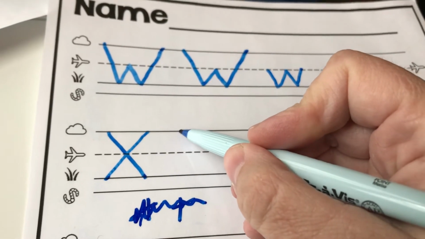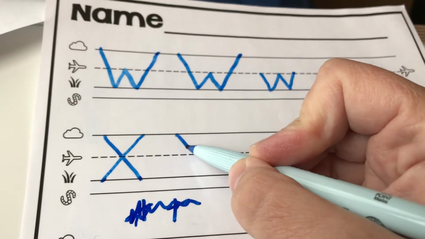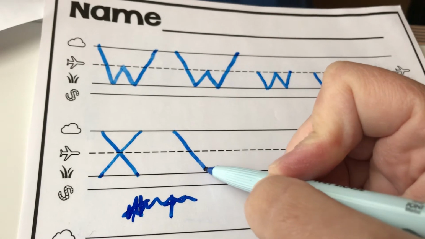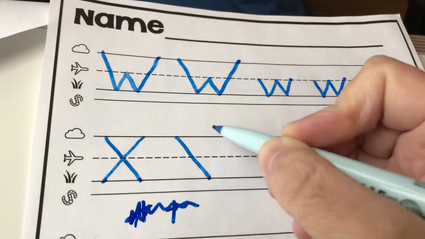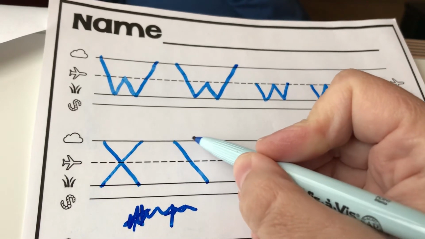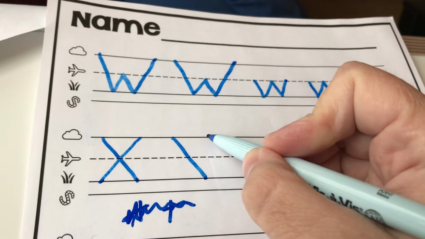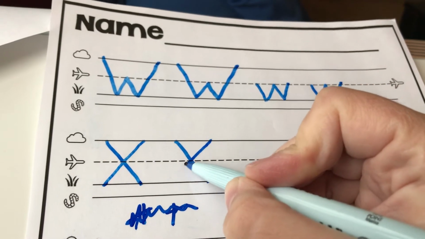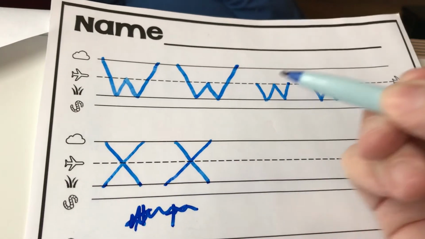You're going to go to the skyline. We're going to slide down the big slide to the grass line. Then we're going to come back up. Now remember, go back up to the skyline. Leave a little space. And we're going to slide on down to the grass line.